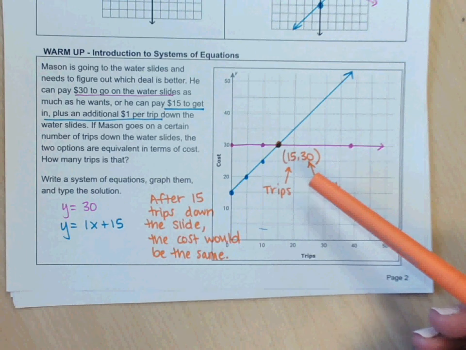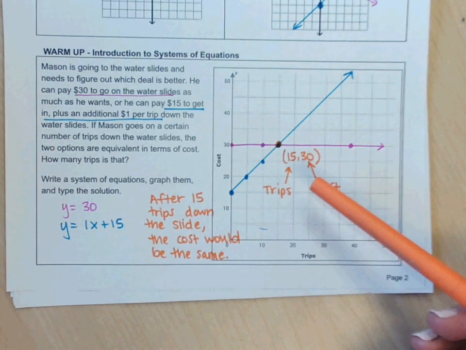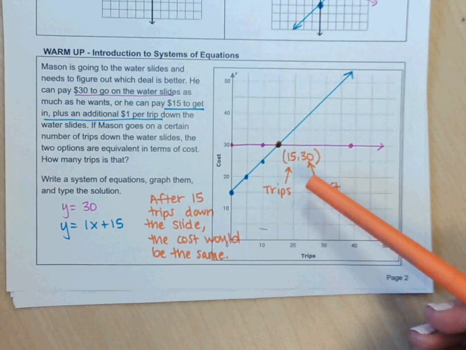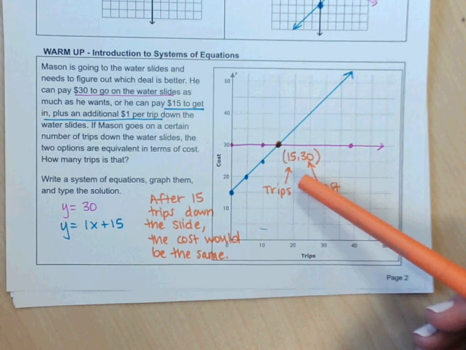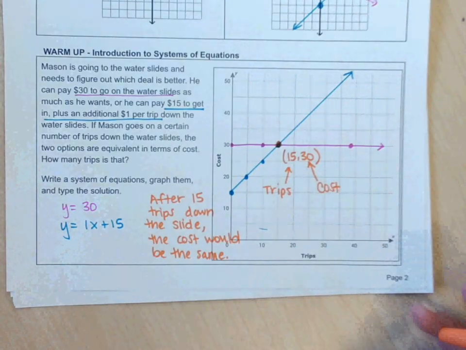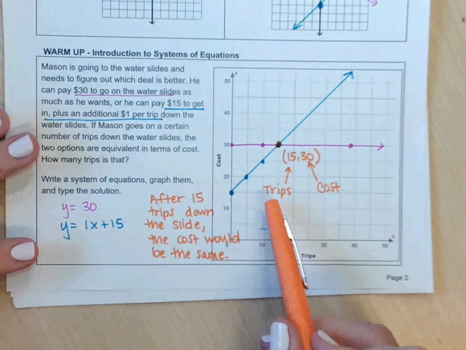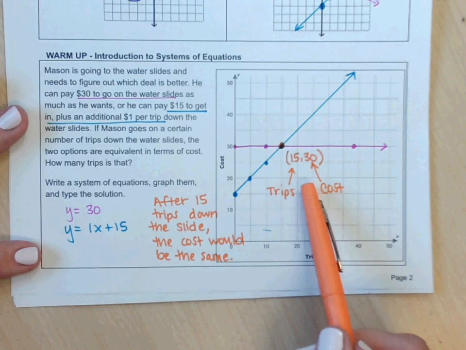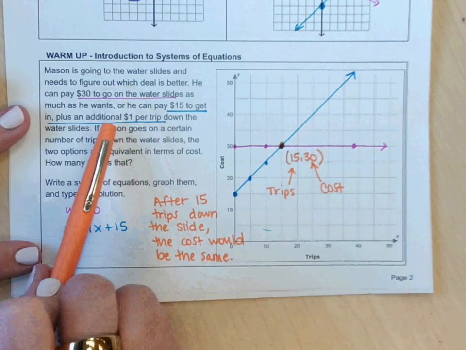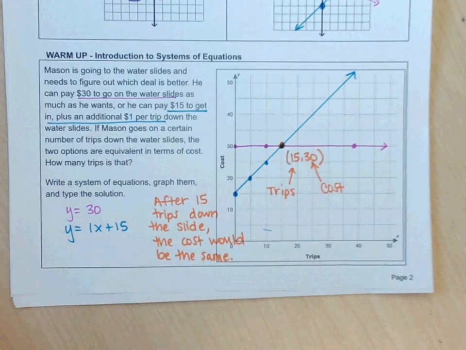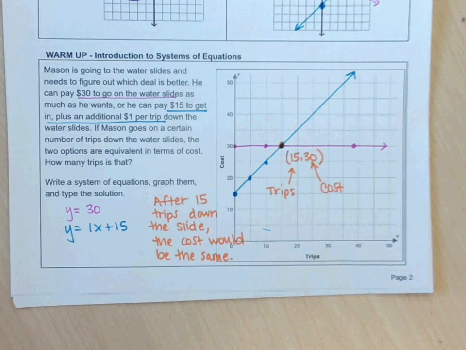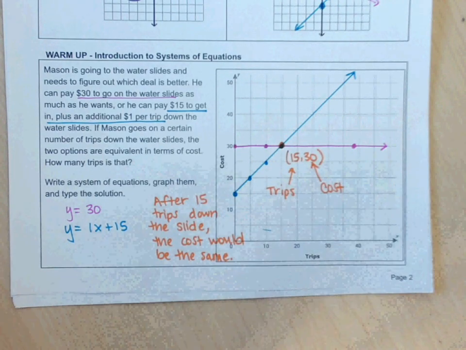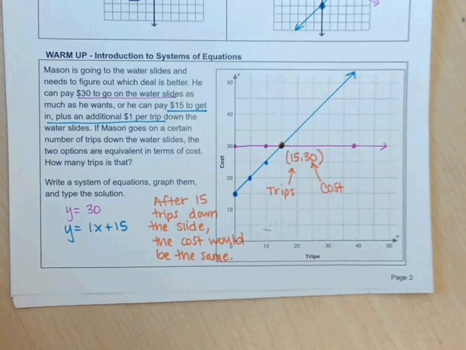Maybe he was hoping to go down 50 times because there's nobody at the park, so he's going to ride. But maybe he knows he really only wants to go down once or twice and he wants to spend his time maybe in the lazy river or something else like that. So this is helping him get a better understanding of where the value is more important to him. So he can pick a cost that's going to be more beneficial to him. So this is systems. We can apply these to a million different things in life. This is just one of an infinite amount of examples that we could use.